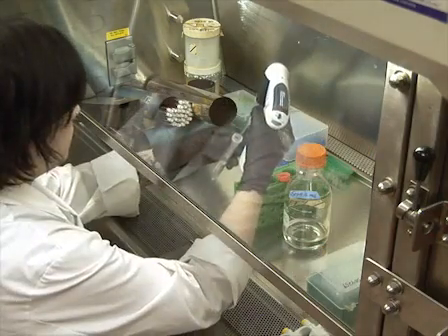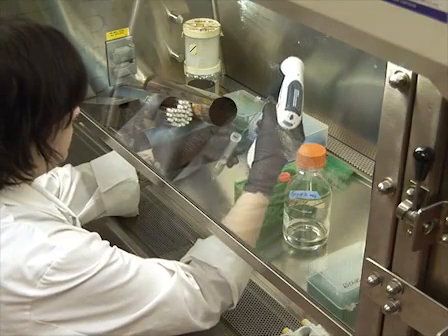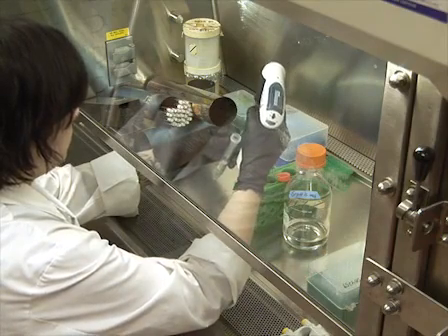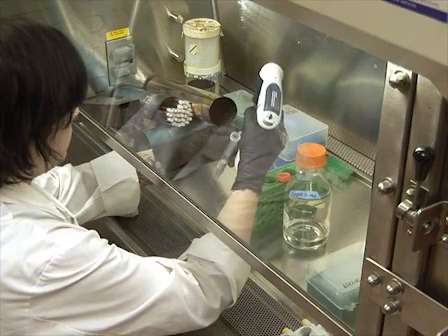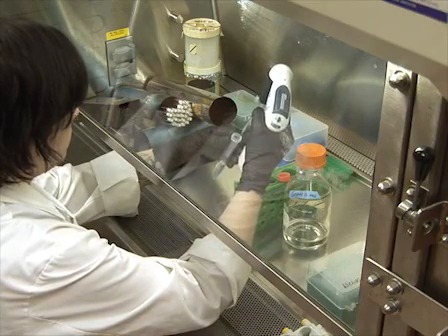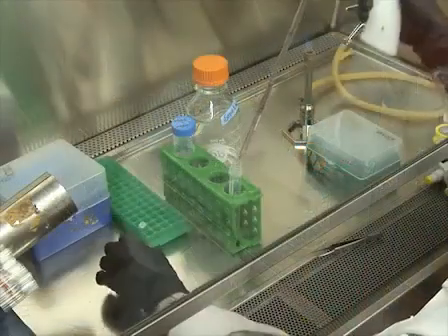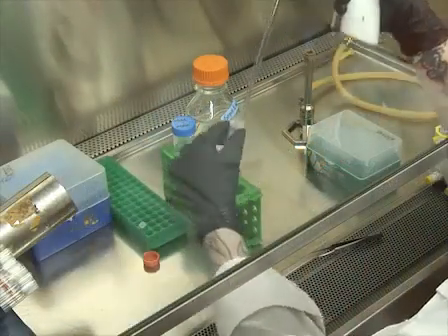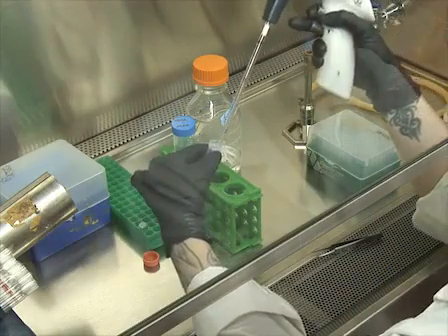Use a Pasteur pipette and triturate the sample to further dissociate the tissue. Keep triturating until the pieces of tissue no longer get smaller. At this point, pellet the cells again. Remove the PBS and resuspend the pellet in 3 milliliters of maintenance medium.